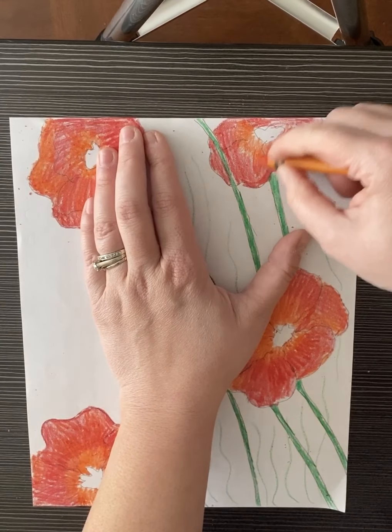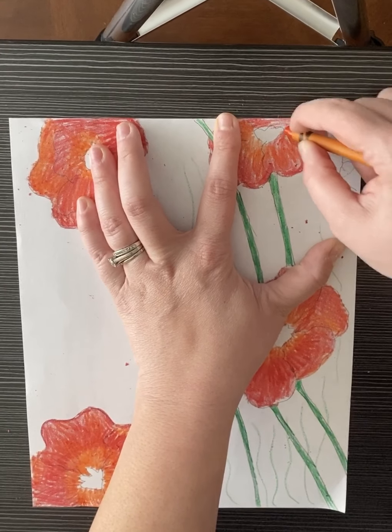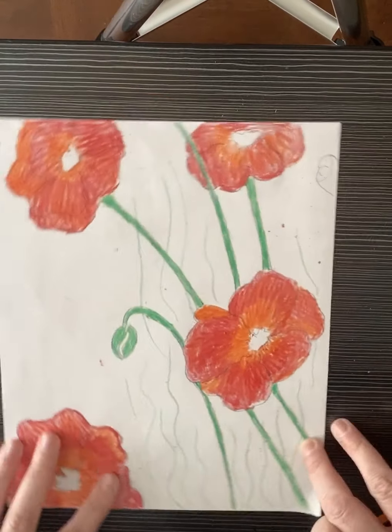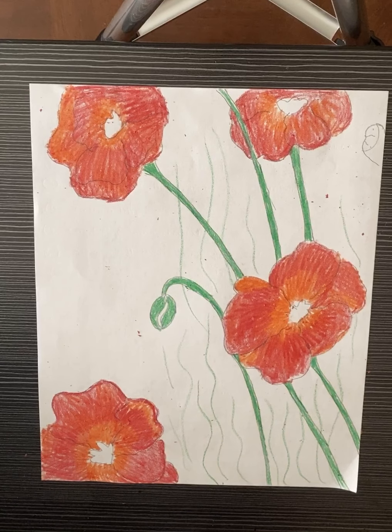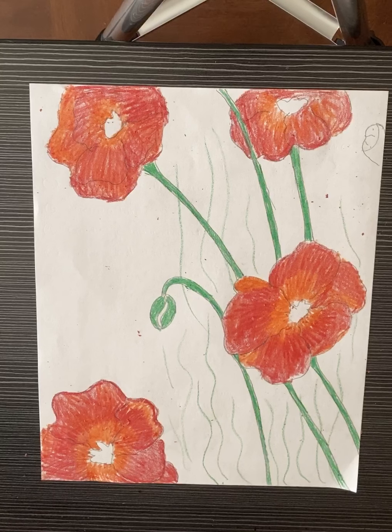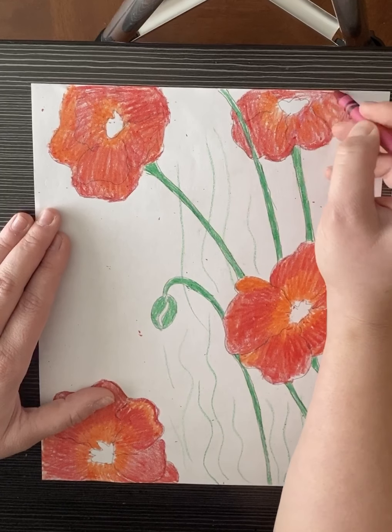Going back in with this one. This one I kind of want really red. So after I do this coat of orange here, I'm gonna go back in with my red. And I think I'm actually gonna grab more of a pinky magenta red, and I'm gonna color in.